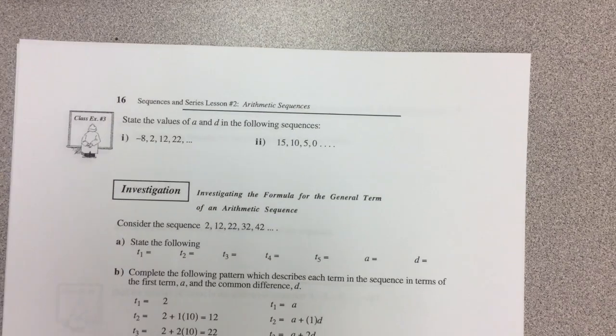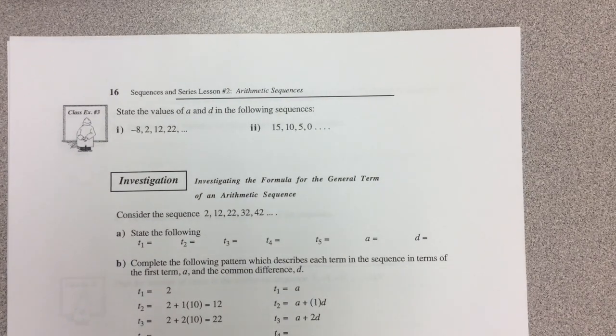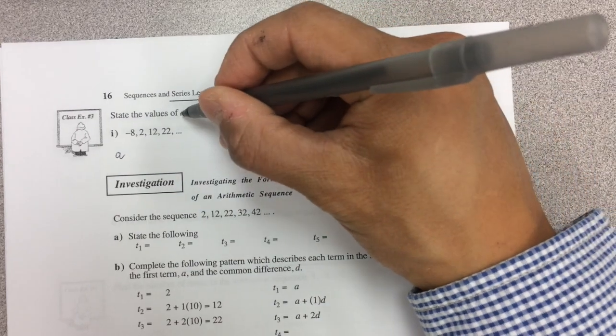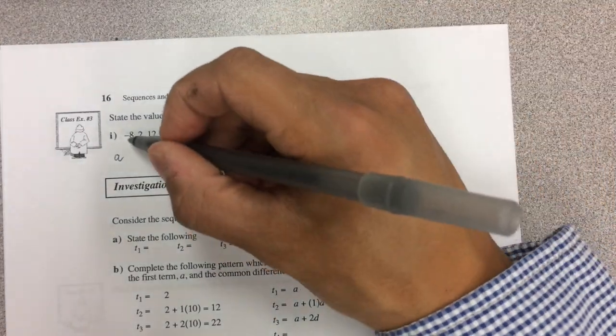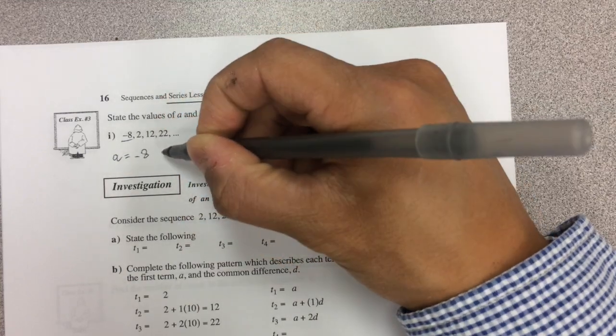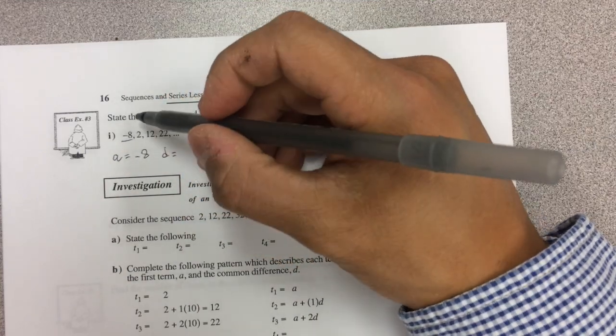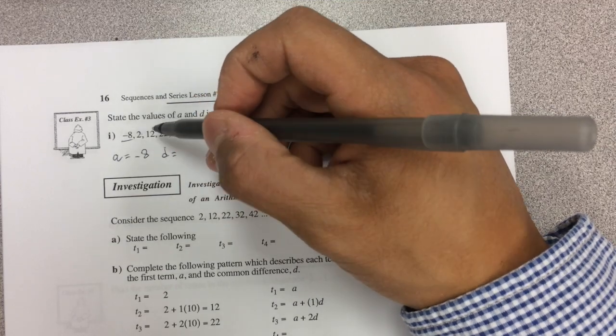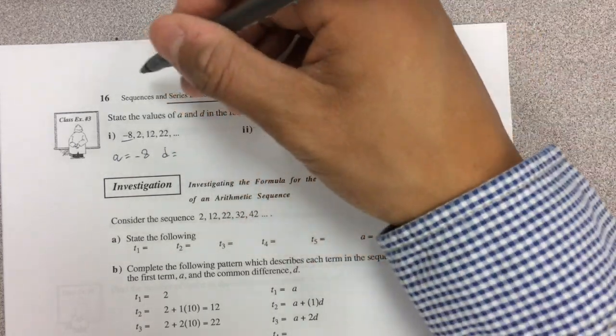So in this next example, what they want us to do is find out what A and D are in the following sequences. So A, remember, all that means is term 1 or T1. So the first term, which would be -8. And our difference, if I go from -8 to 2 and from 2 to 12, then my difference is going to be 10.